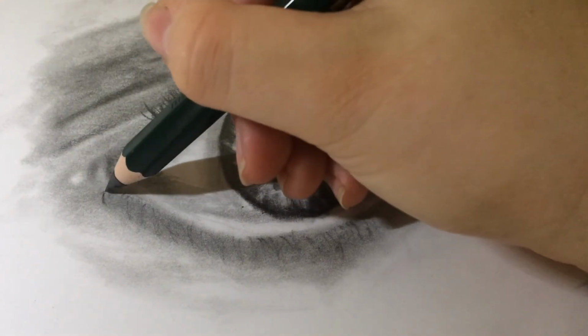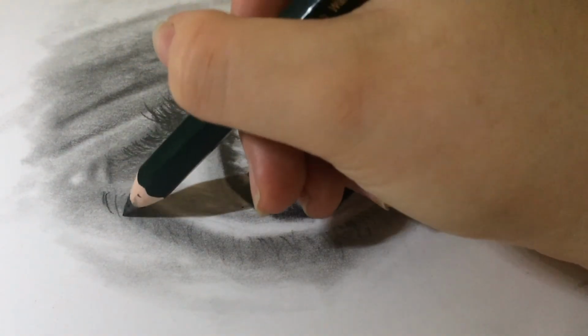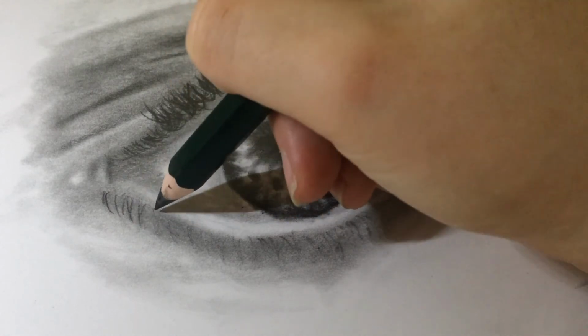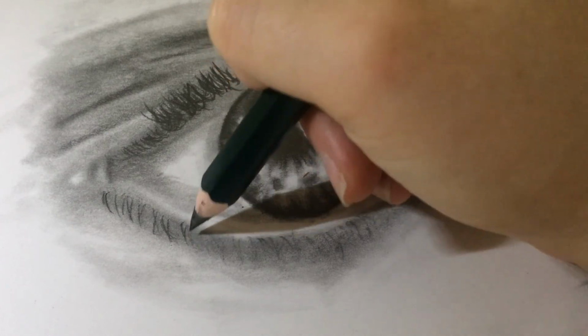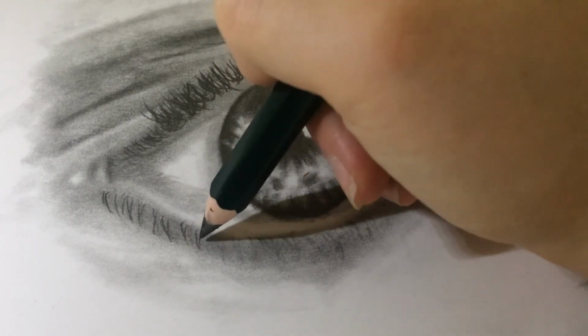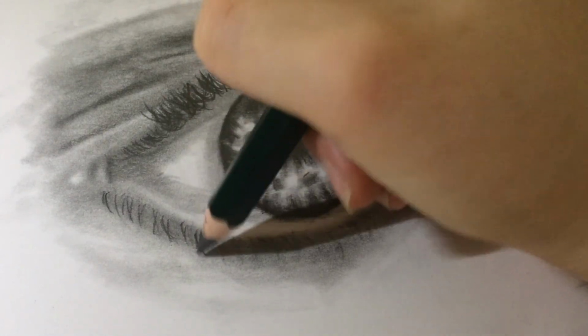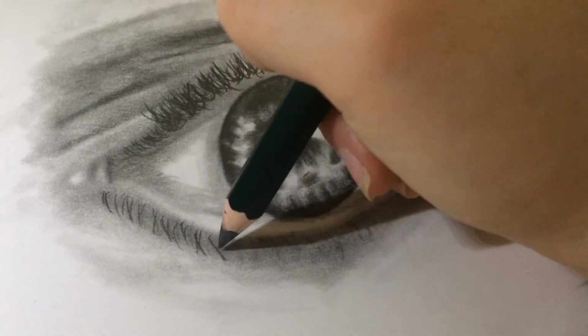Now I'm starting to draw the bottom hairs. These hairs are drawn with an 8B pencil, and I'm starting with the hairs in the left-hand corner. These hairs are flowing towards the left and going downwards, and they also start out shorter and they get longer as we go towards the middle.